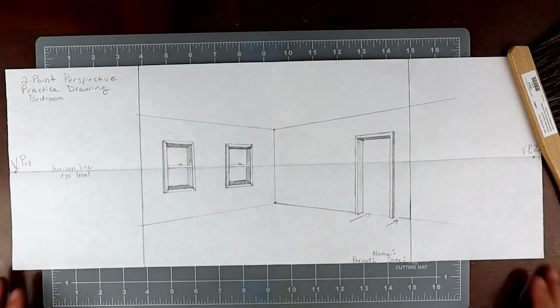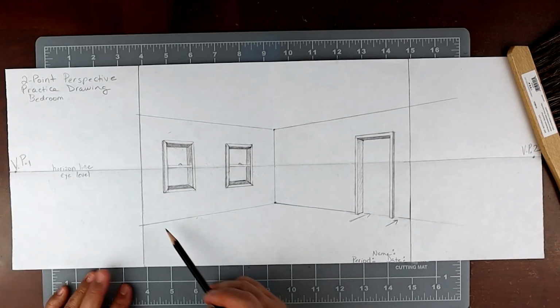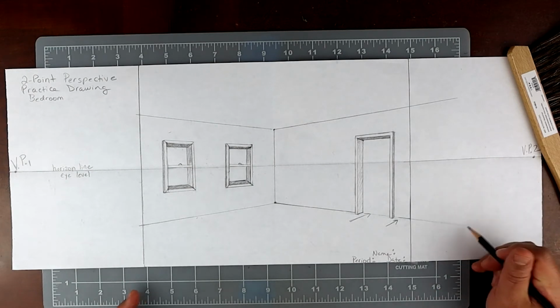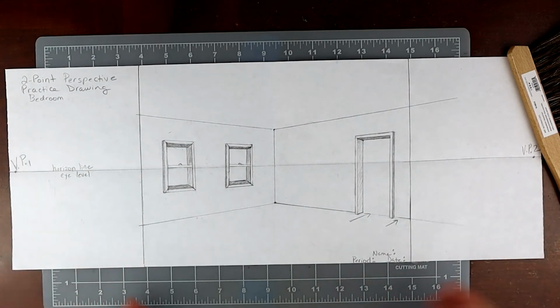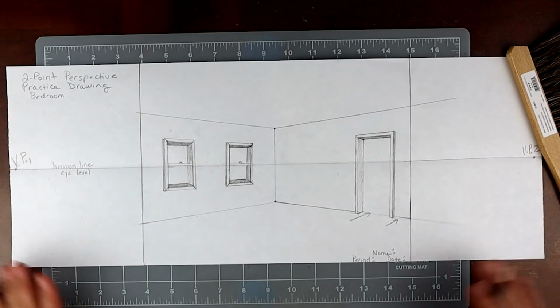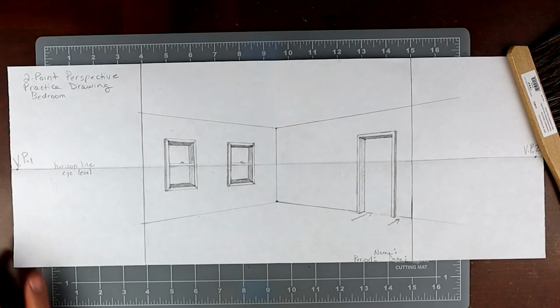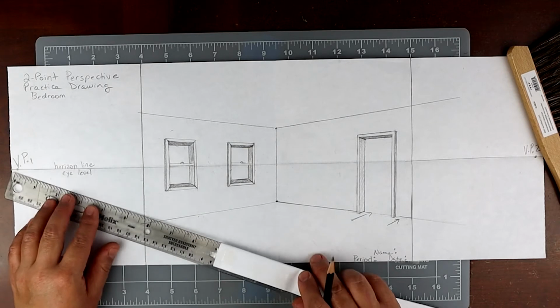If this paper was a lot bigger and I could actually fit the whole other corner behind me and draw the whole room, then I could mark off some little tick marks that could help us draw the floor perhaps, but I think that the best way to keep it simple is just to use our common sense and just use vanishing point 1.